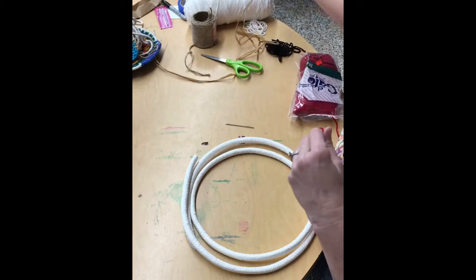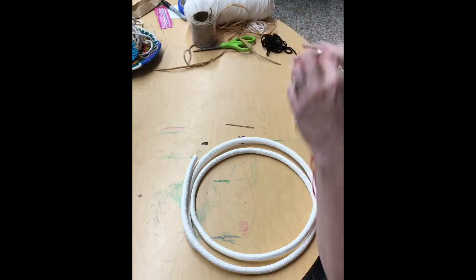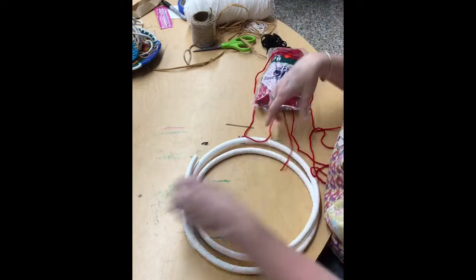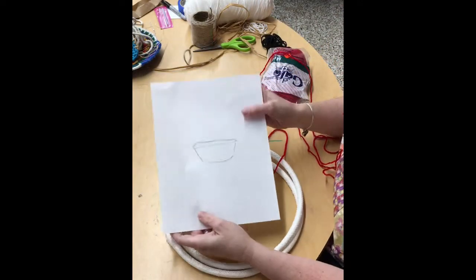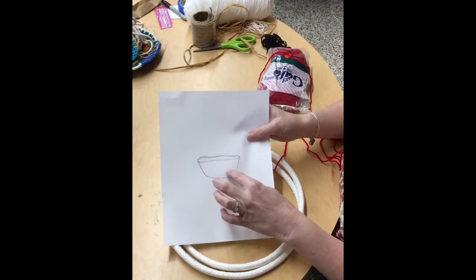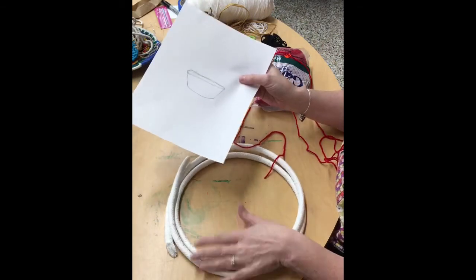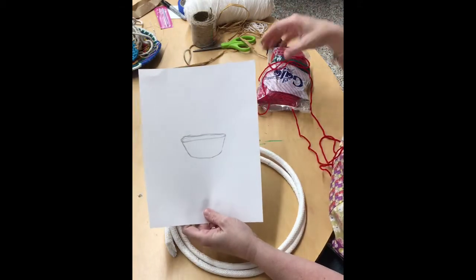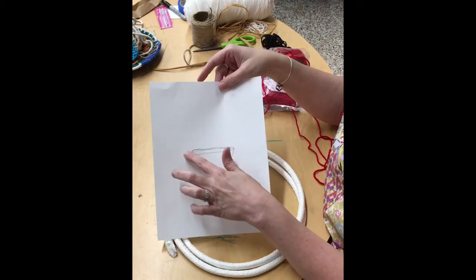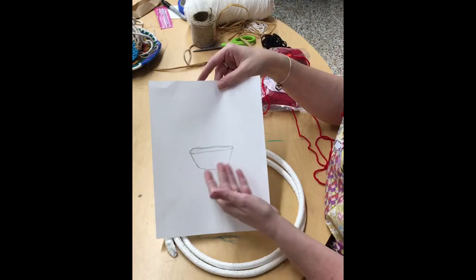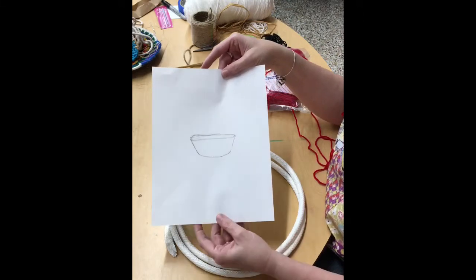And find the color that you want to start with. We talked about yesterday making a plan, and I have decided to make a small bowl. We'll see if I have enough of my bundle to do that, with my walls slightly going out after creating the base.